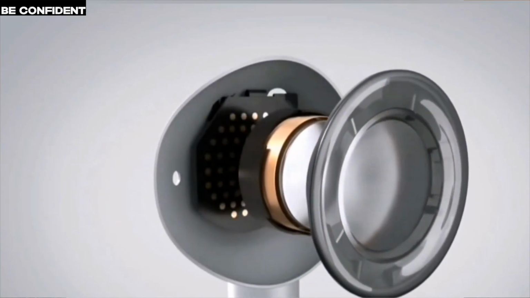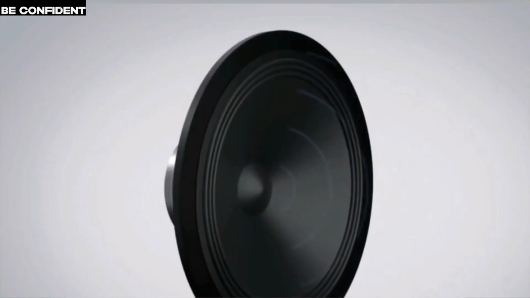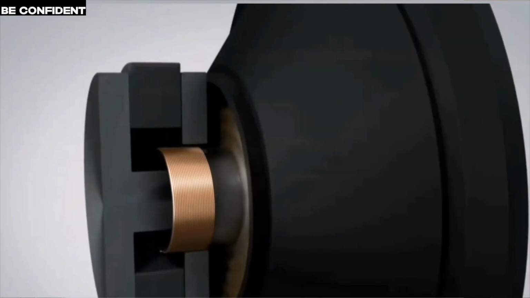How does the speaker make sound? There is a diaphragm in front of the speaker. When the diaphragm vibrates, it transmits sound like the gong mentioned above. In order to vibrate the diaphragm, a magnet and a voice coil are needed.